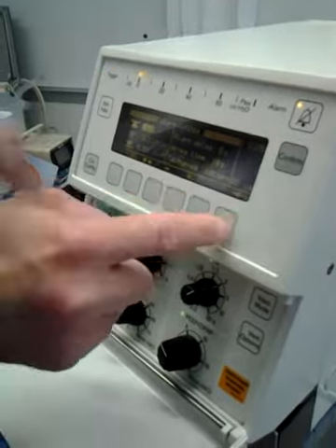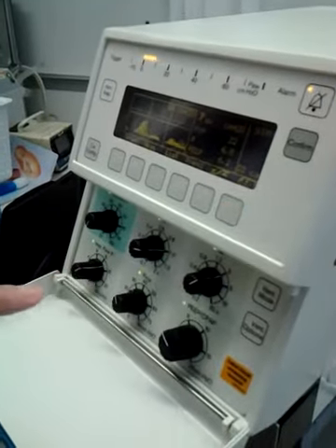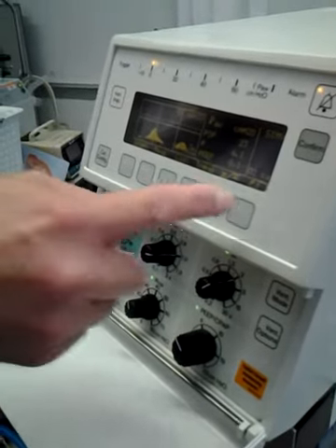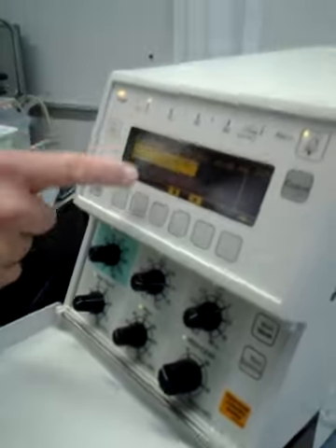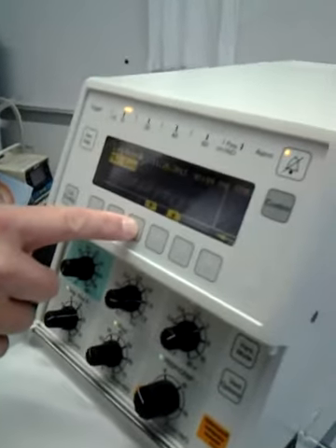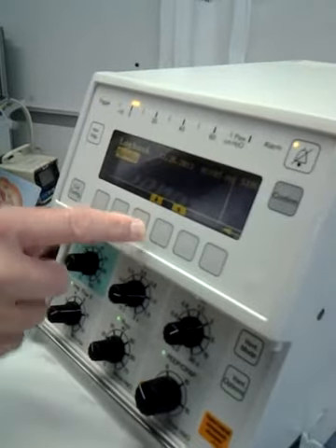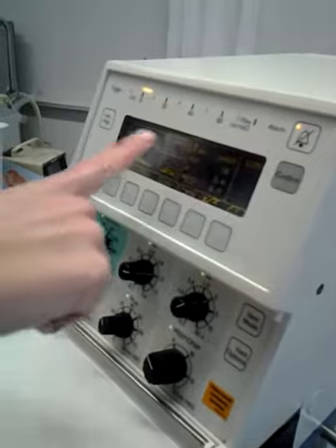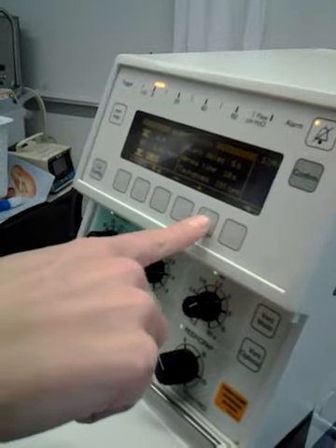And then you hit this one to go back to your main. See? This one brings up the alarm log. So if you scroll through, it's going to keep telling you what the alarm is. And then this goes back. So that's like your home button.